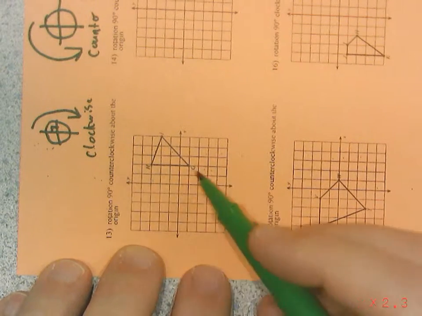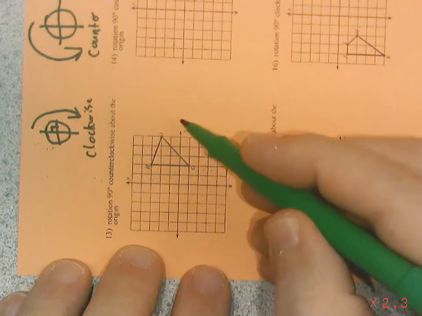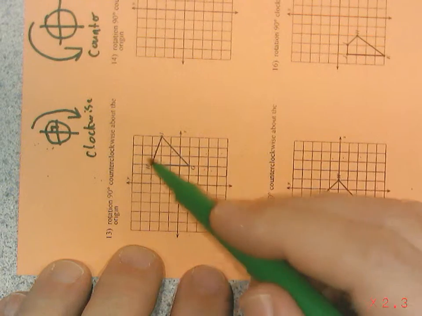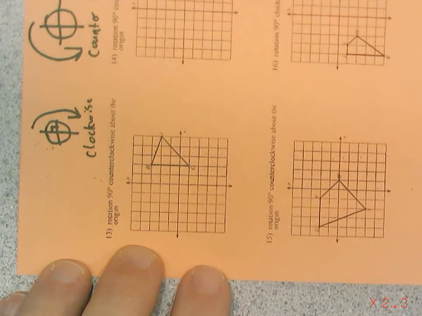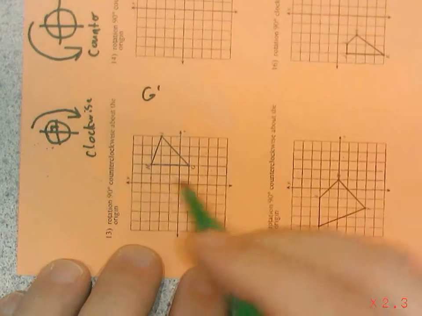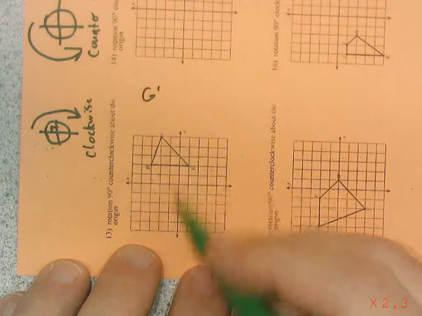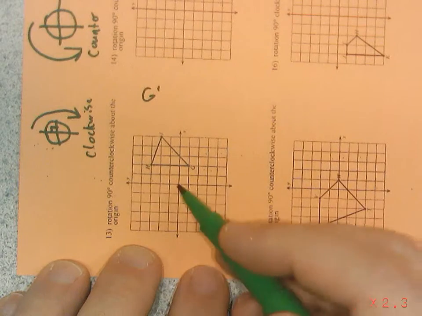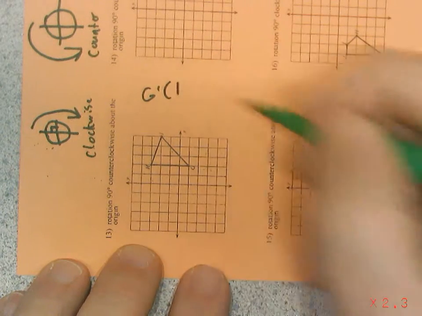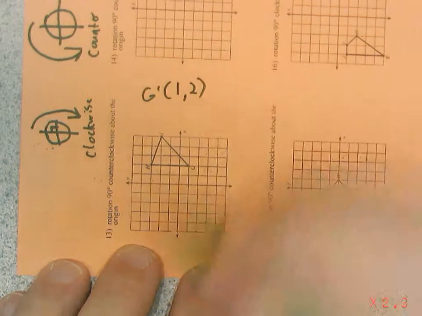In fact, if I just look at these ordered pairs now, if I think of this as the y-axis now, this is the x, and just figure out what these ordered pairs are, I can just plot them when I turn my paper the right direction. So let's write these down. So G, if I look at it, this is the y now. This is the x. It's over 1 and up 2. So that would be 1 on the x and 2 on the y.